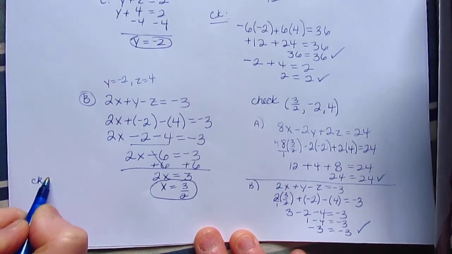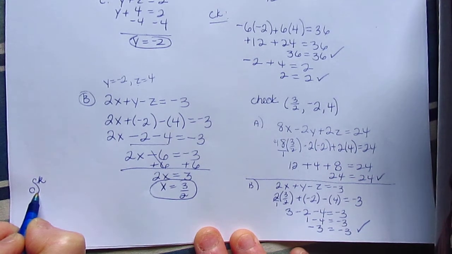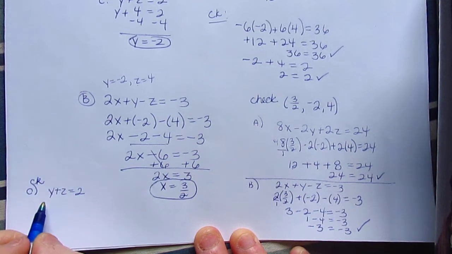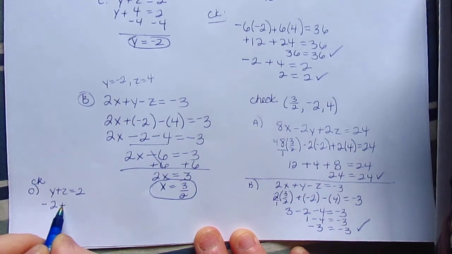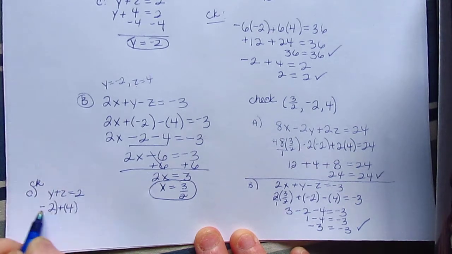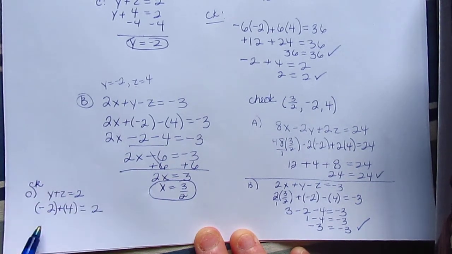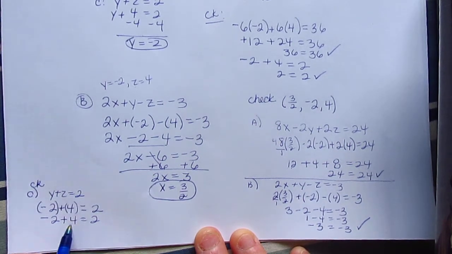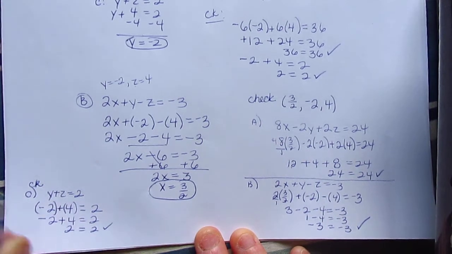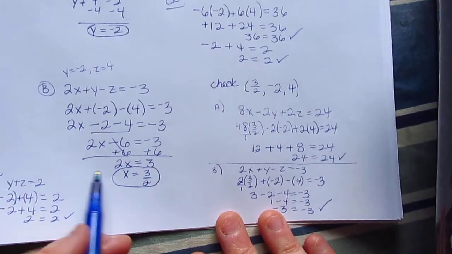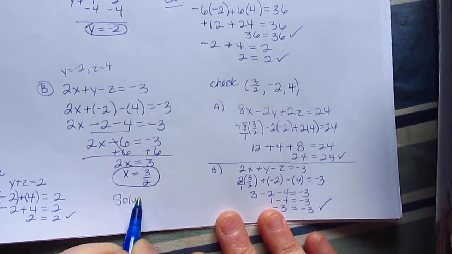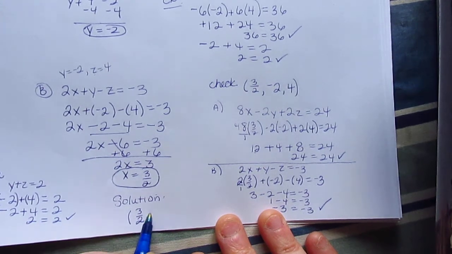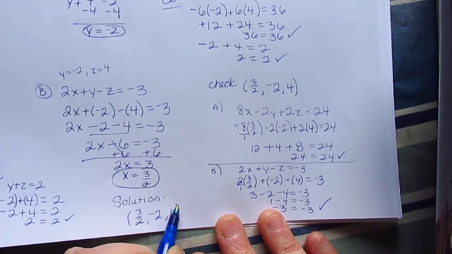Check C. Equation C is y plus z equals 2. Y, I believe, is -2. Z, I believe, is 4. And -2 plus 4 equals 2. And yes, that is 2. Good. So my solution is, finally, yes, a whole page: 3/2, -2, positive 4 for z.